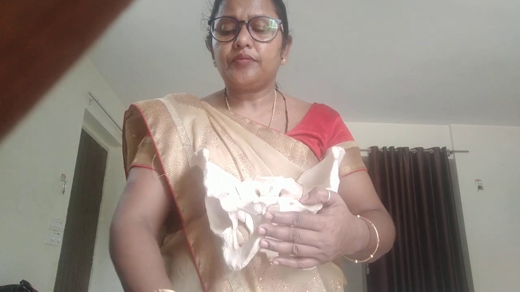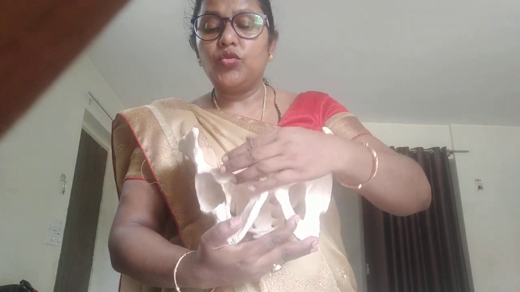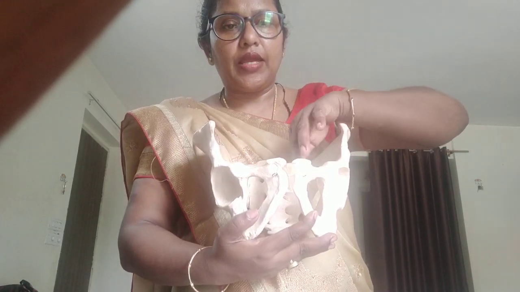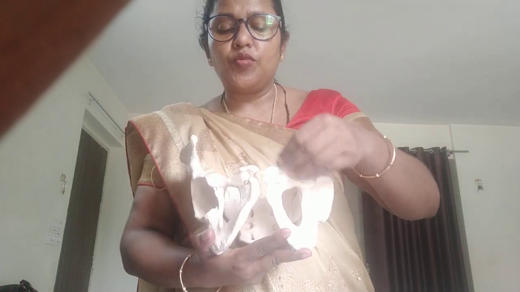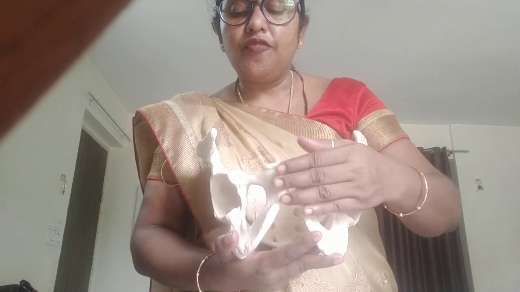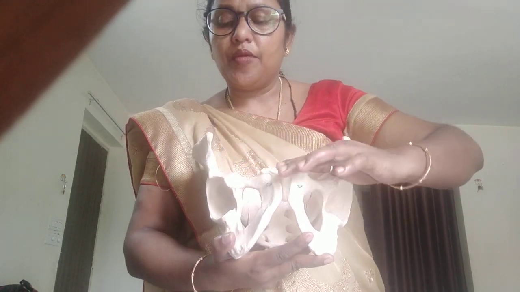Then comes the pubic bone, which forms the anterior part. It has a body and two oar-like projections: a superior ramus and an inferior ramus. The two pubic bones meet at the symphysis pubis, and the inferior rami form the pubic arch.